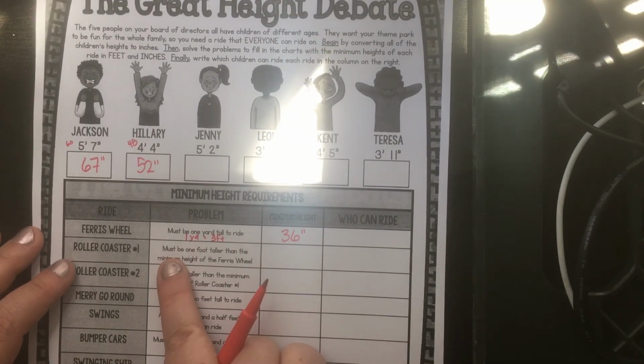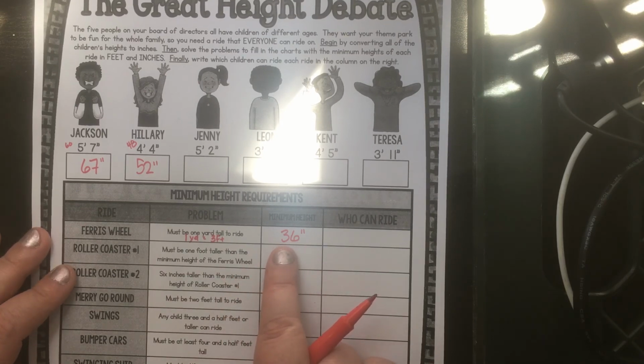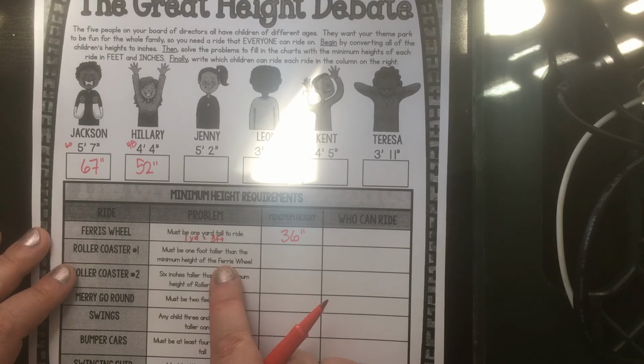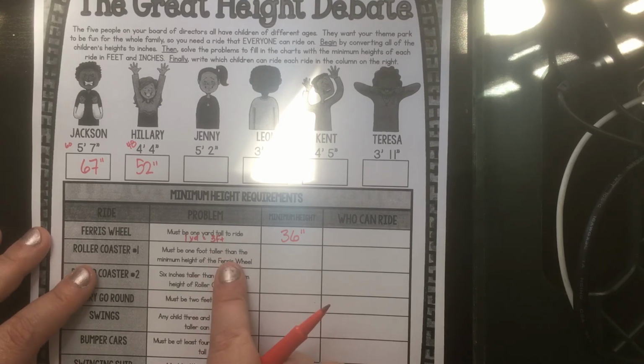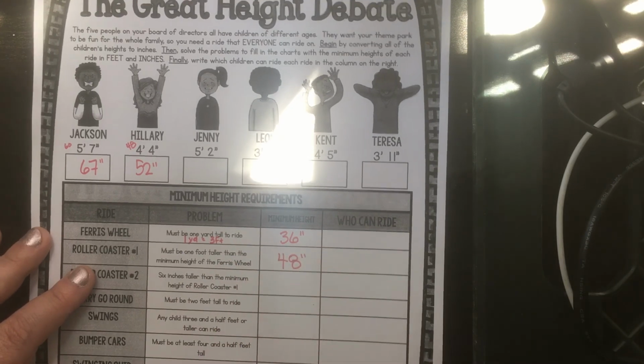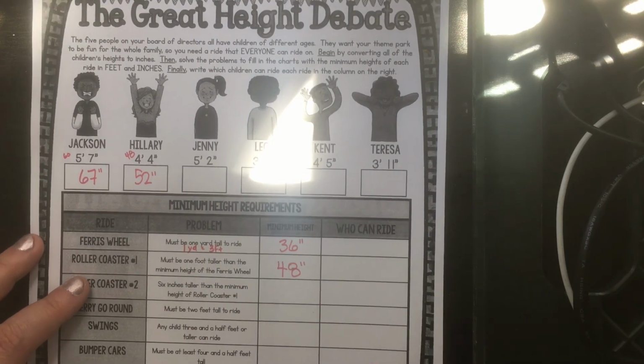Now the next one says, for roller coaster 1, you must be 1 foot taller than the minimum height of the Ferris wheel. So it's 1 foot more than here. So if for this Ferris wheel you have to be 3 feet tall, that means for roller coaster 1, you have to be 4 feet tall. 4 feet tall, 4 times 12 is, you got it? 48 inches. And then you're going to find up here who is at least 48 inches tall and write their names down.